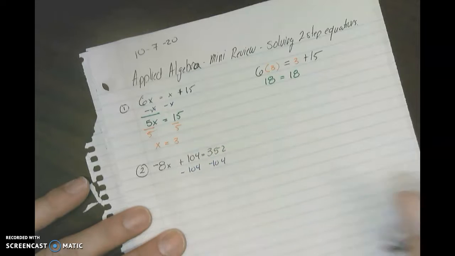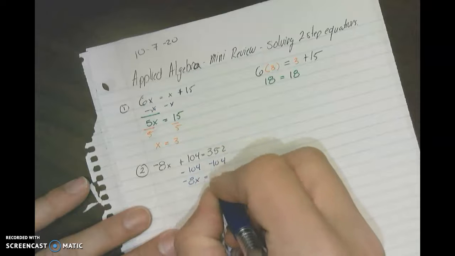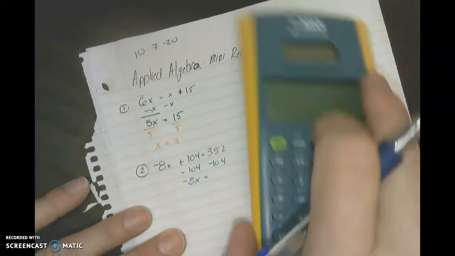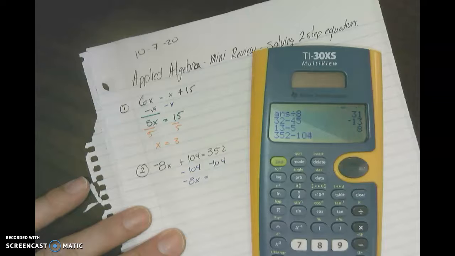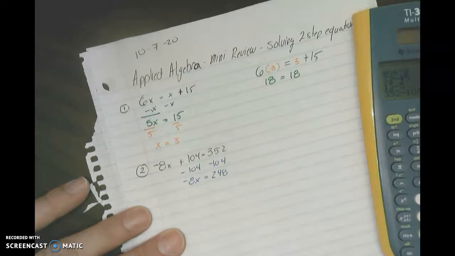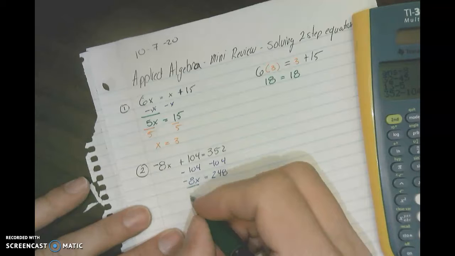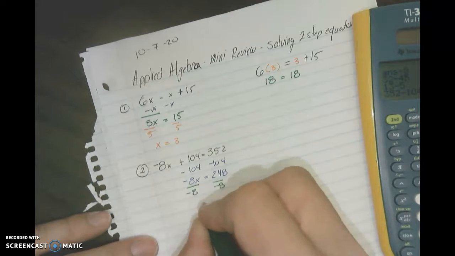So then I'm left with negative 8x is equal to, and I'm just going to grab my calculator, make sure I do this right. I get 248.